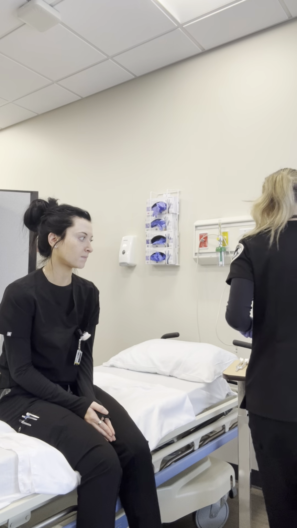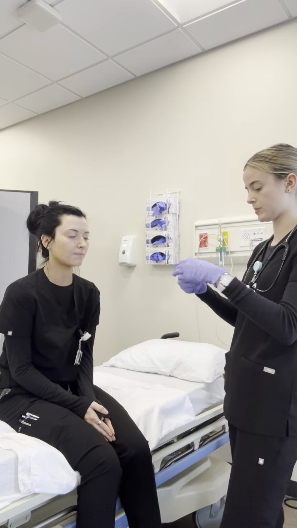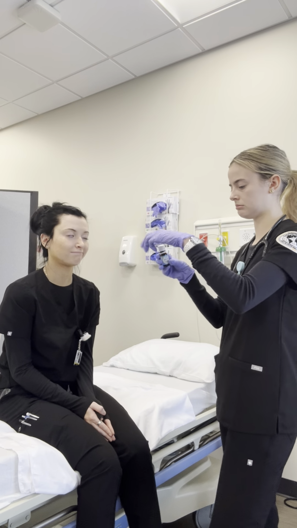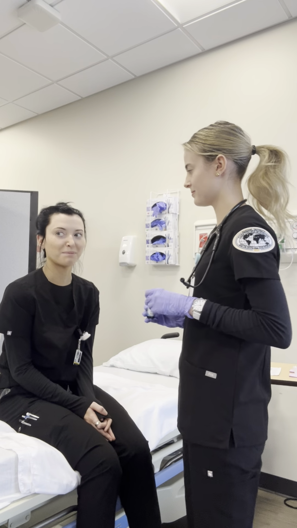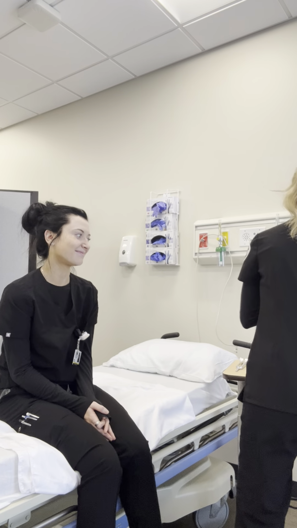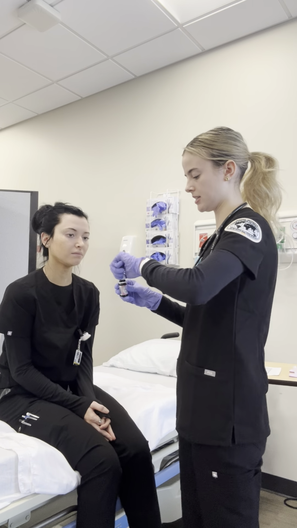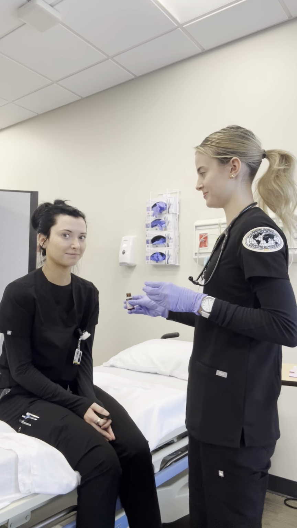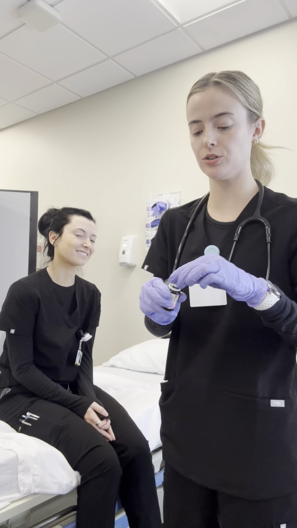So Lakin, I am going to give you 2 different scents, and I just want you to tell me what you smell, okay? I don't even know what this is. Peppermint. Peppermint, okay. And the second scent. Flowers. Okay, good. So patient could identify both scents. So cranial nerve 1 is intact.